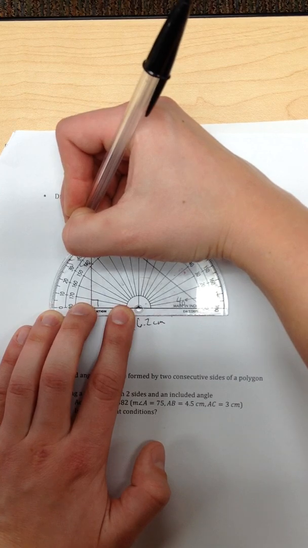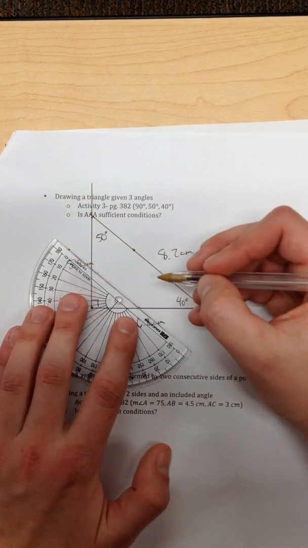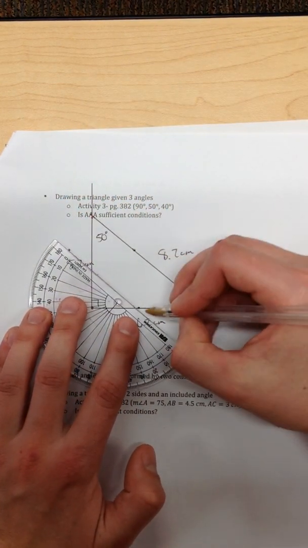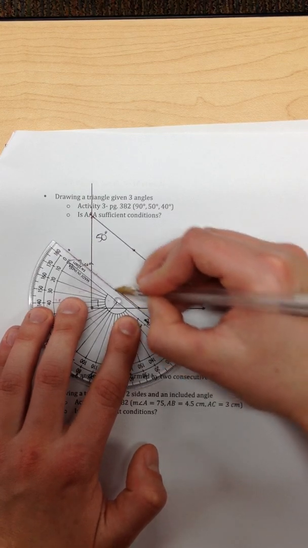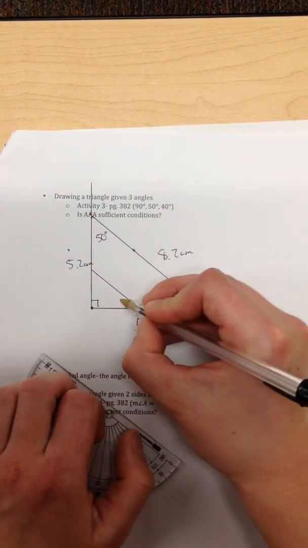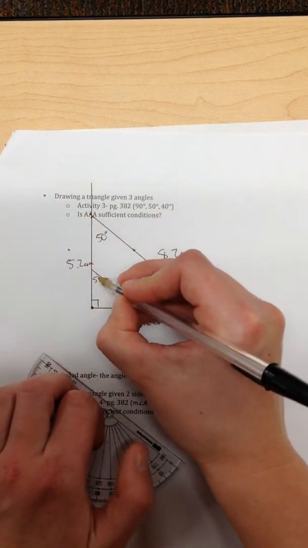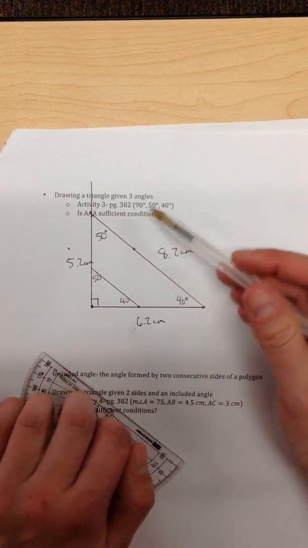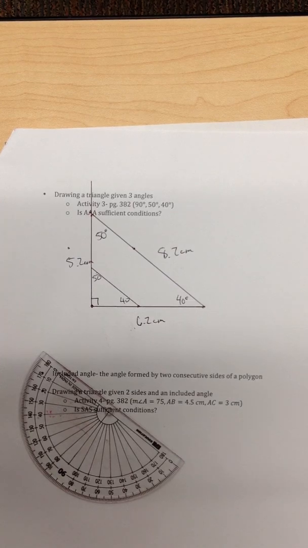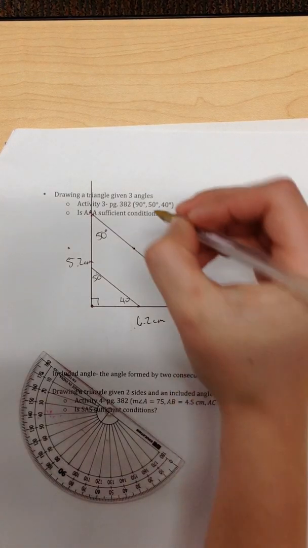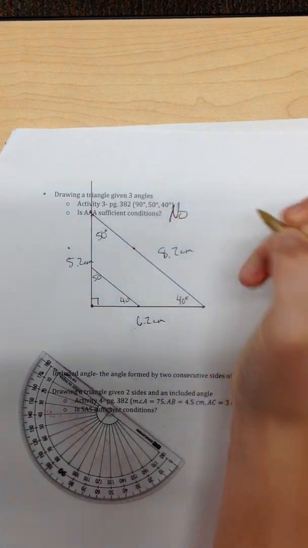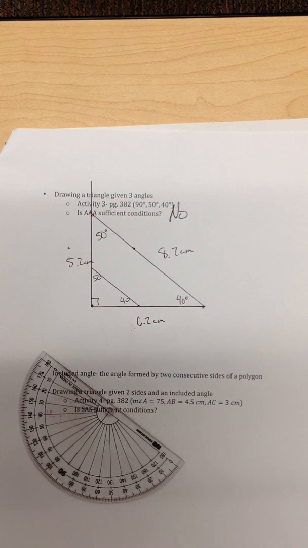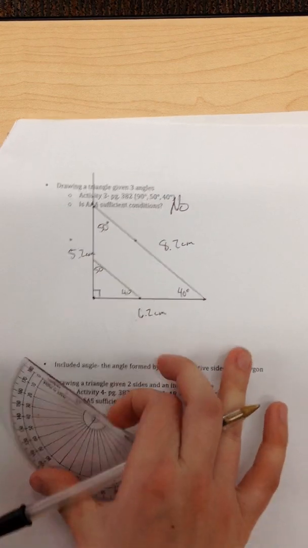So right out to that, and shot my line to that one there. So that would also be a 40 and a 50, but you can tell that this smaller triangle here and the big triangle there do not match up to be exactly the same. So for angle, angle, angle, that is not sufficient conditions. So that would be no, okay? Because every triangle you make with that could be slightly different.